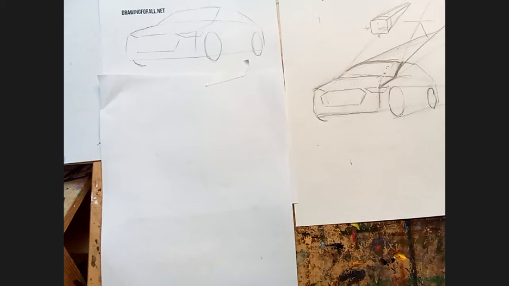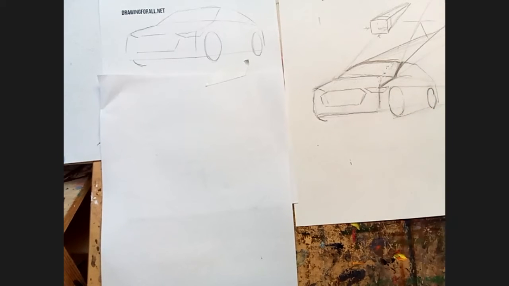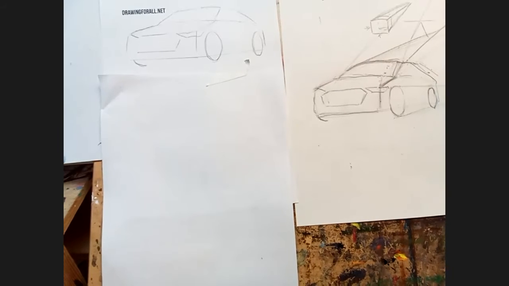Rashmi, you're having the same issue here. There shouldn't be so much space between your two. I think it's coming from here. You've got this going on, and then look, this shouldn't be so long.